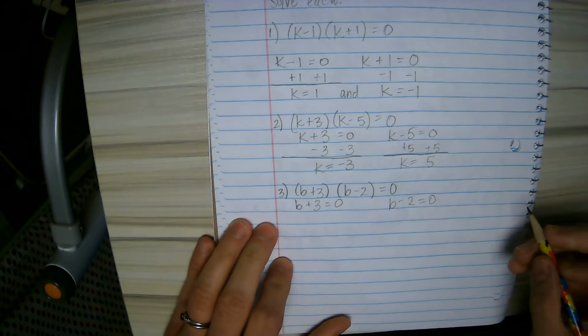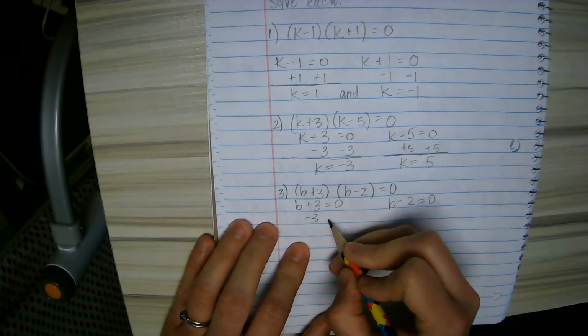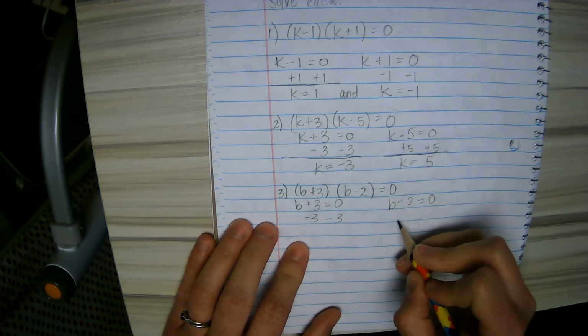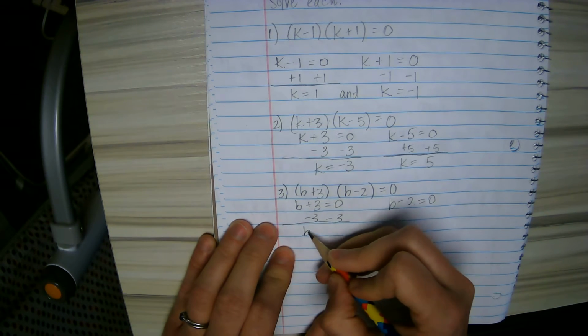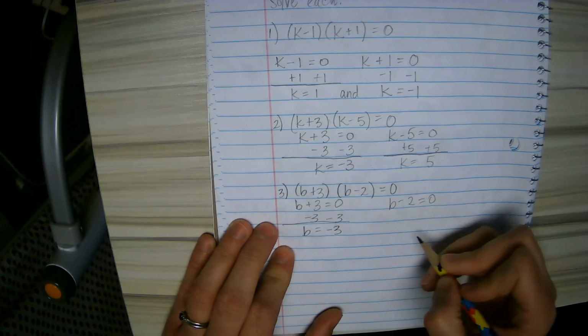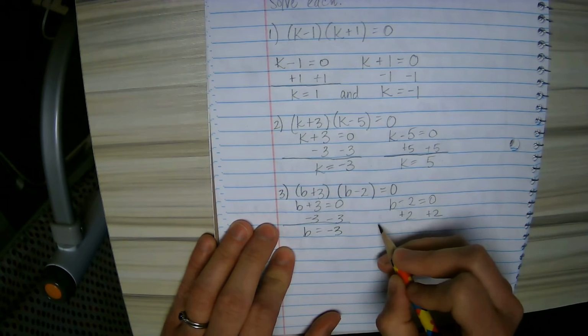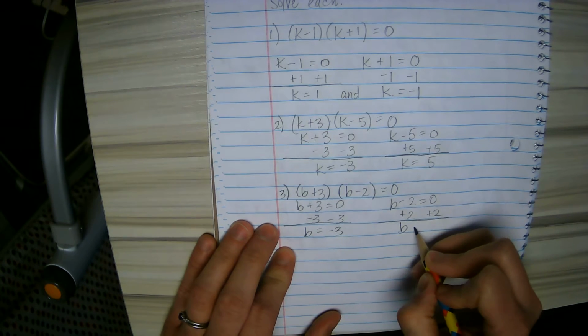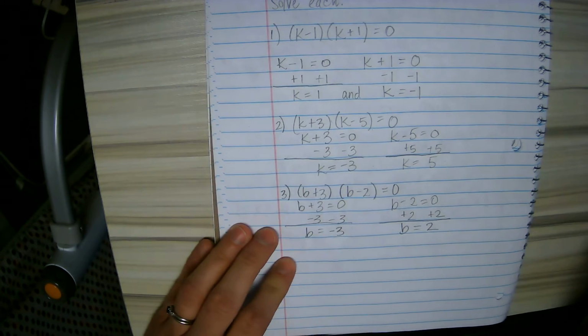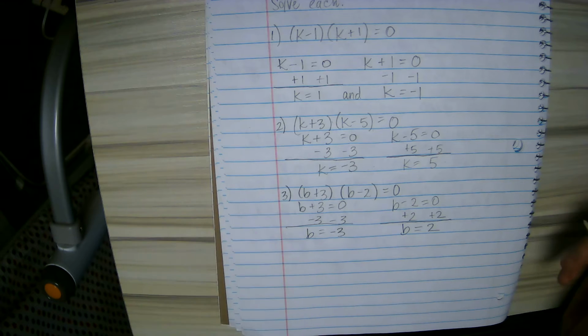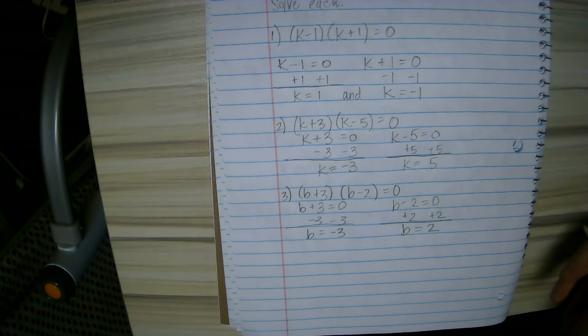And then you're just solving for b. Right? Add 2 so that it's 0 and just b. Right? Those nice one-step equations.